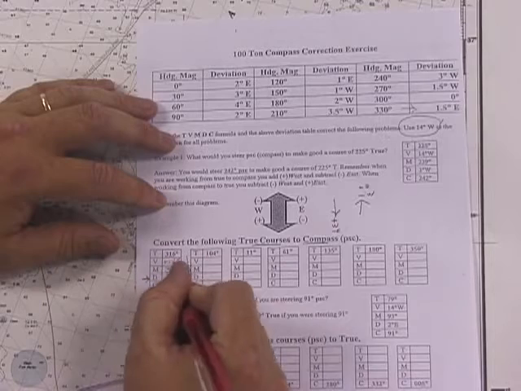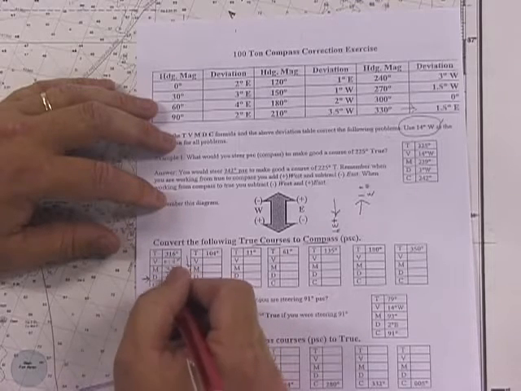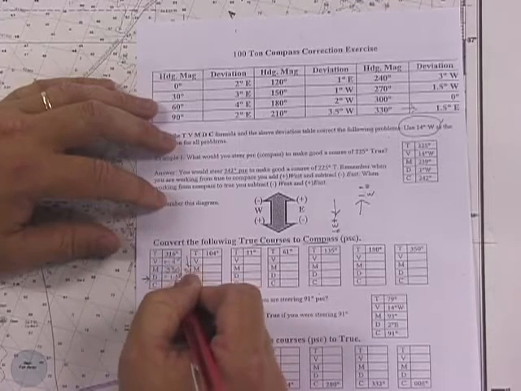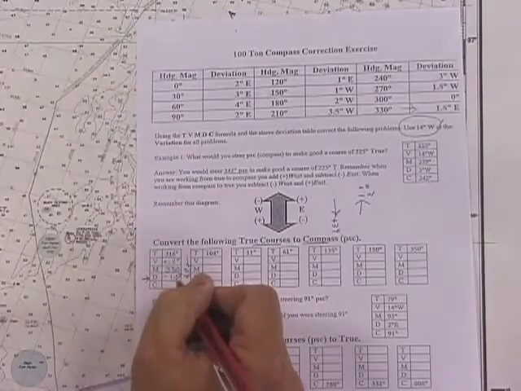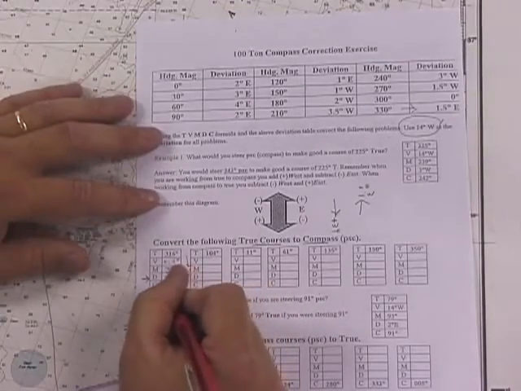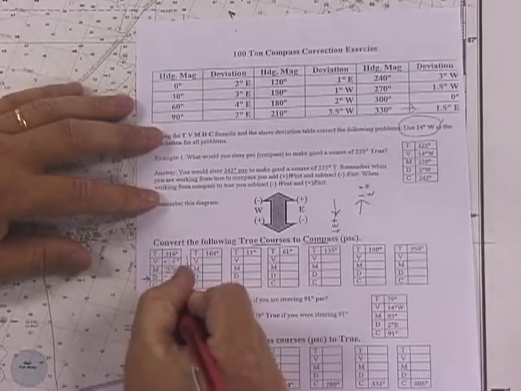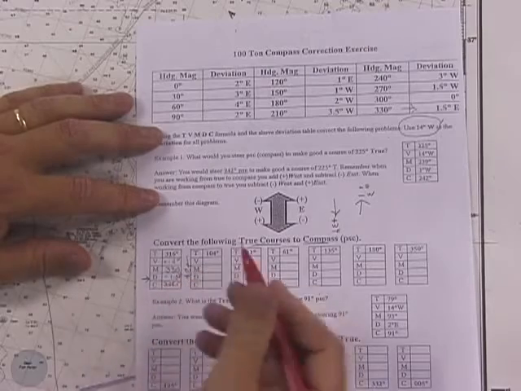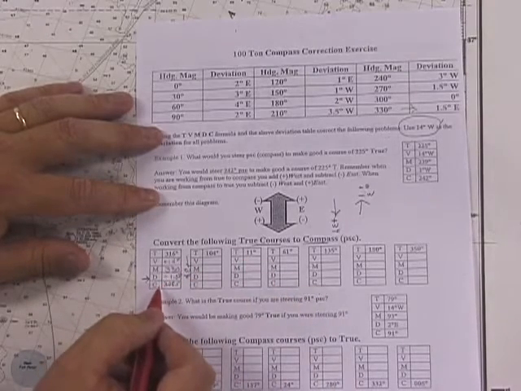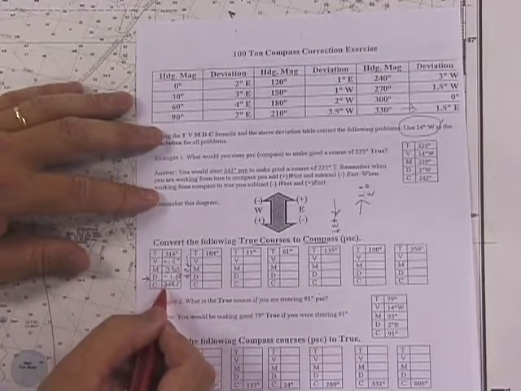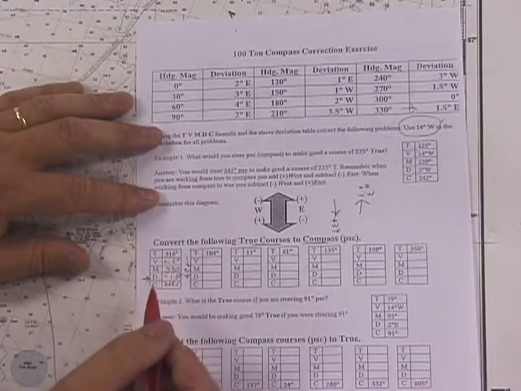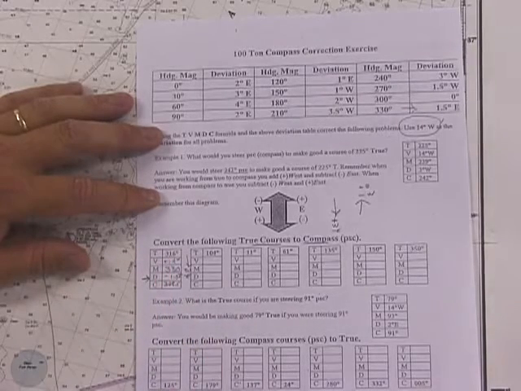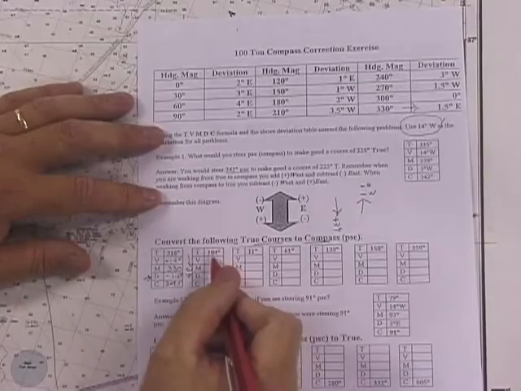What does that mean? That means subtract. So if we take 330 and subtract 1.5 from it, we get 328.5. So if we put 328 degrees on our compass, we'd be steering 316 degrees true.